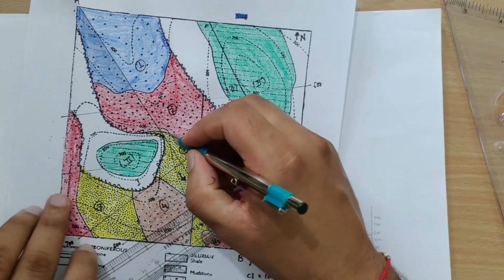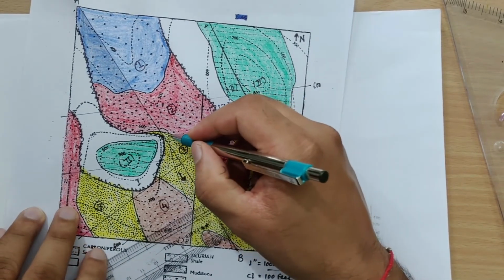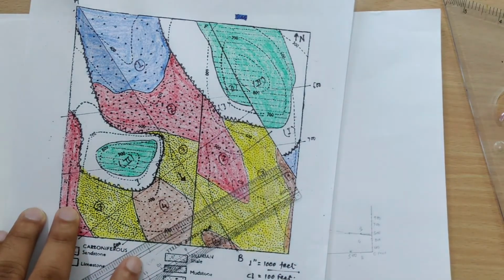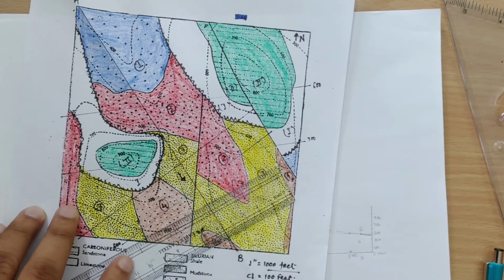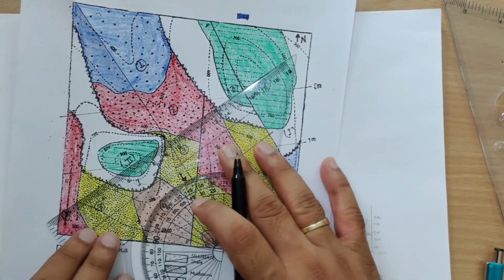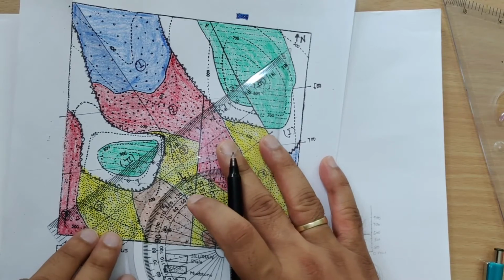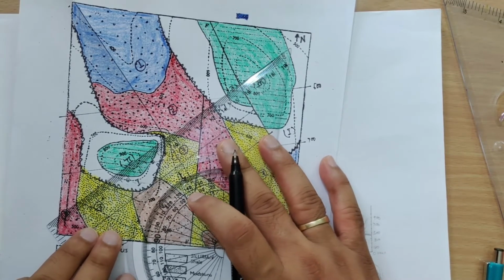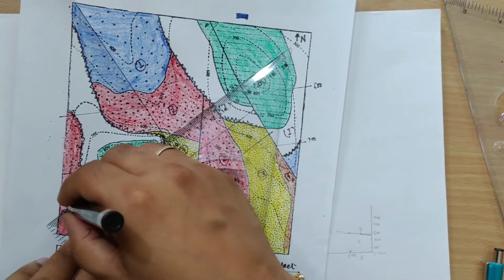So if we see over here, this 800 is intersecting the 600, it means the thickness of bed 3 will be 200 feet. So we can easily determine the thickness of bed 3, and that will help us to determine the lower trace for bed number 4.